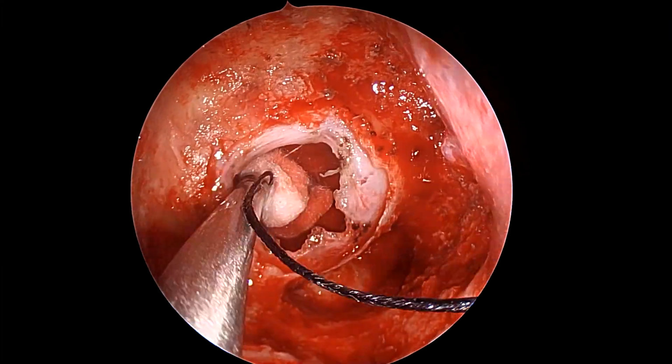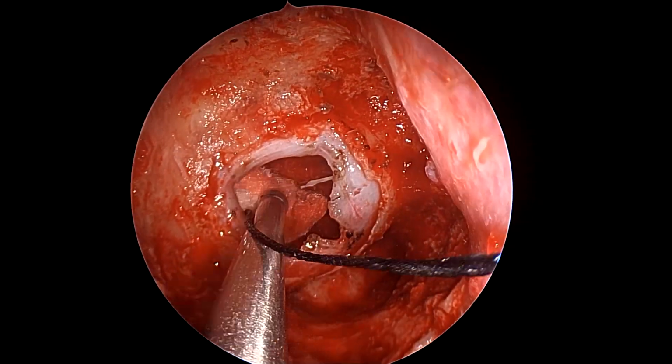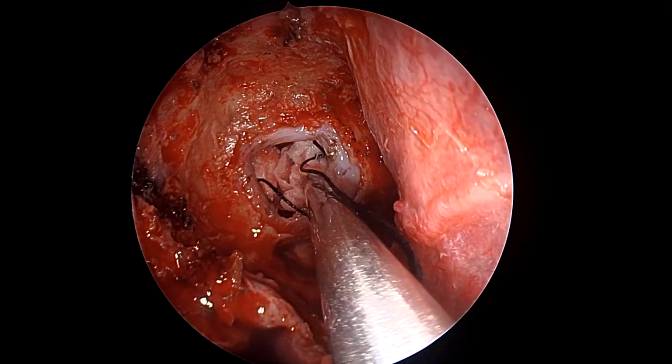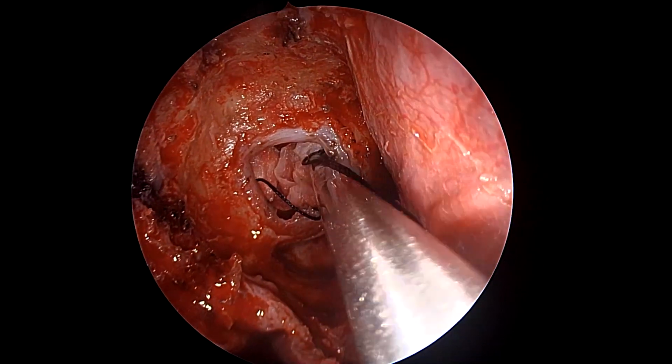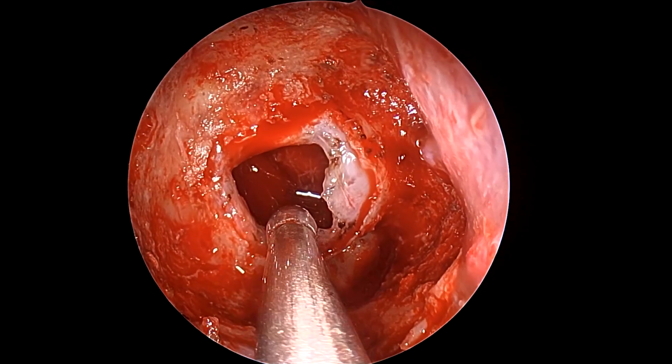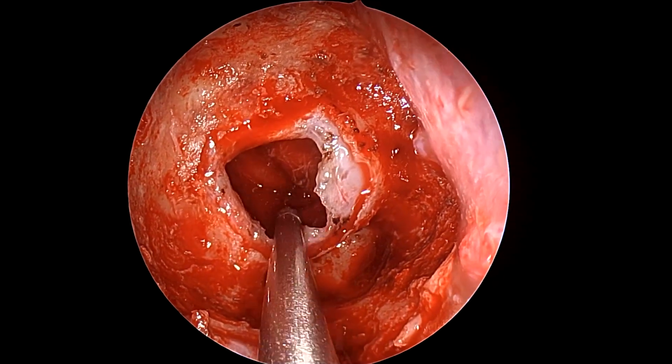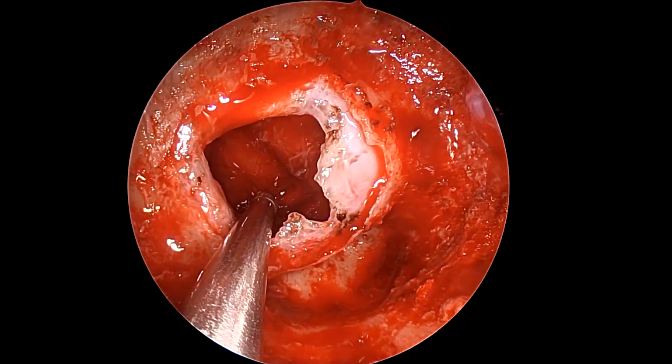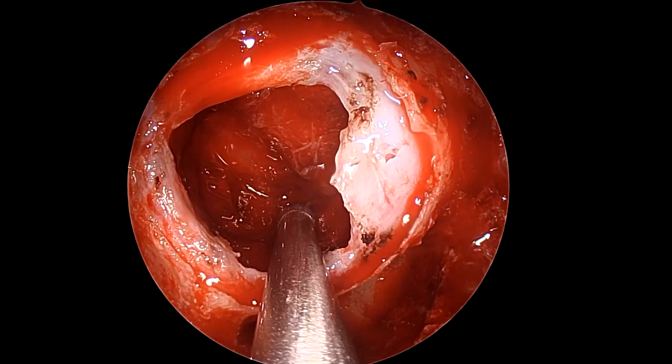Once a lot of it has been done, we take a little pause to keep a small cottonoid inside this sellar cavity for achieving some hemostasis, before we take a call as to whether some more of the tumor has to be removed, or we can call it a day, followed by closure of this defect.